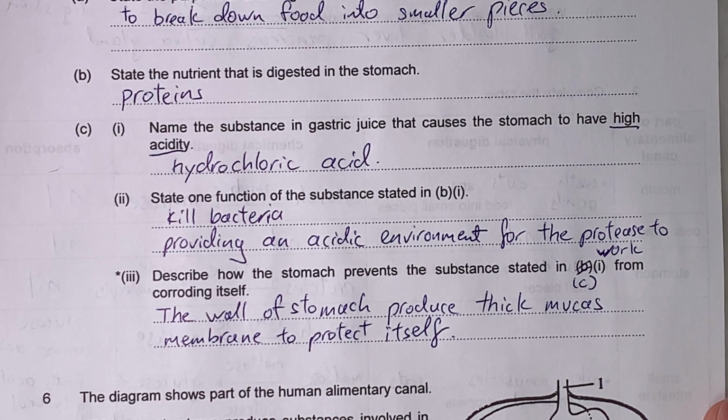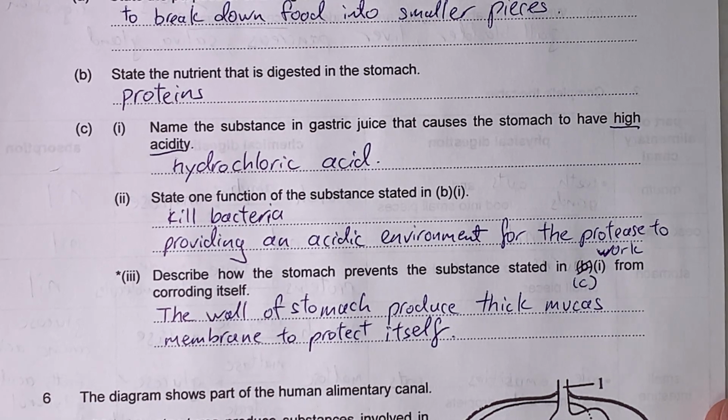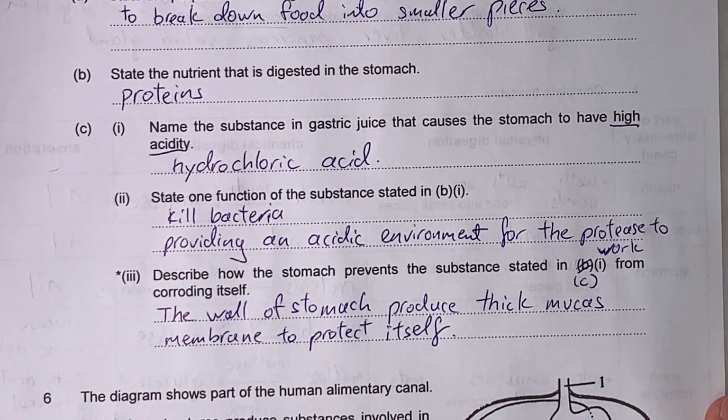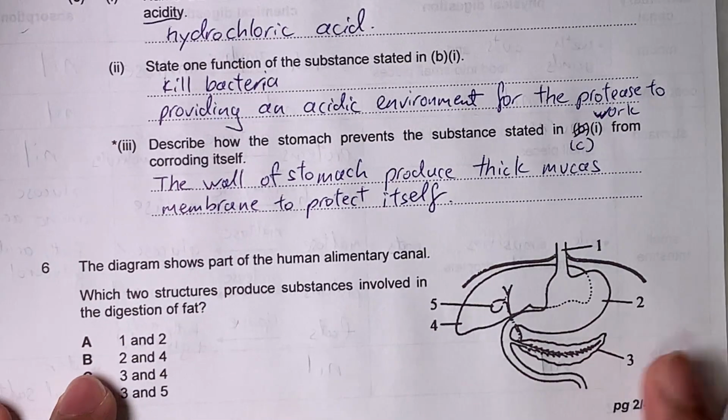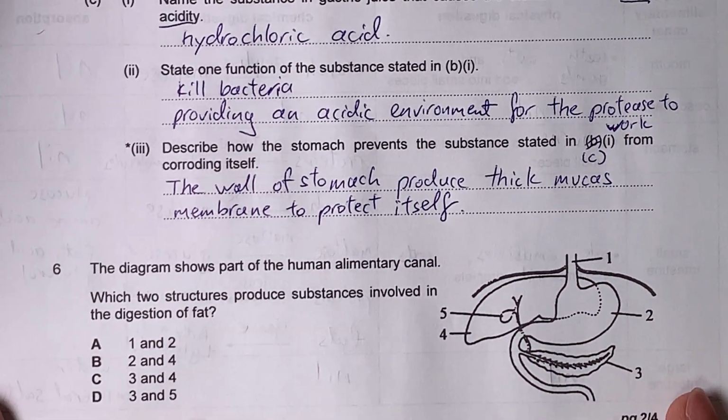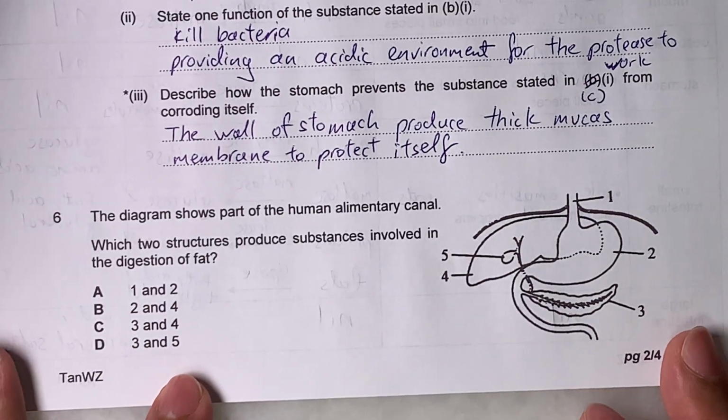and it doesn't replenish itself fast enough, and that's where the stomach acid starts to attack the stomach walls itself, and this causes stomach cancer and stomach ulcer. So there are some problems related to it as well, but we still need this stomach acid to make sure that we don't get sick most of the time.